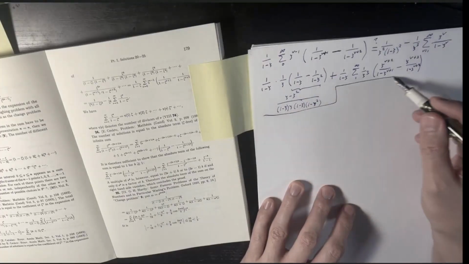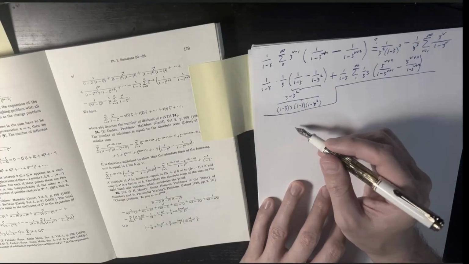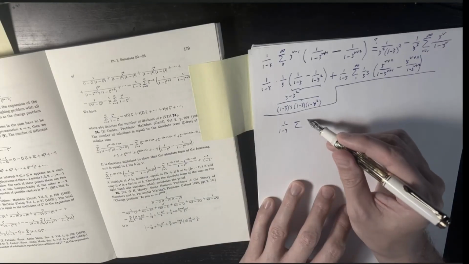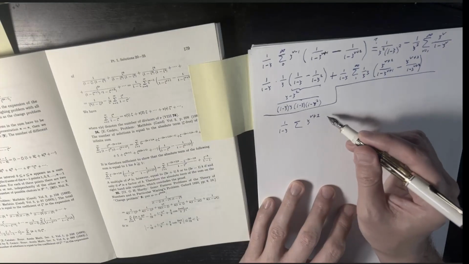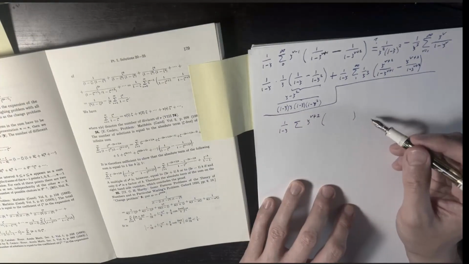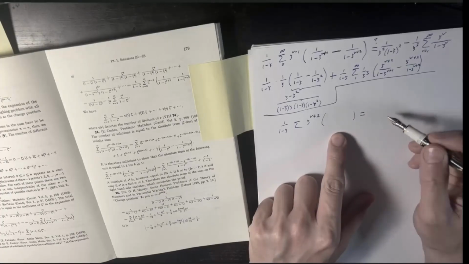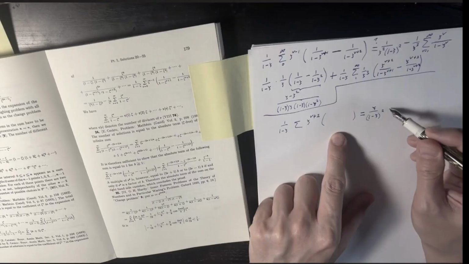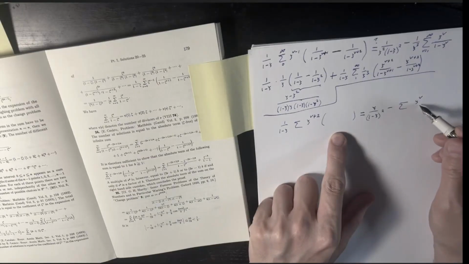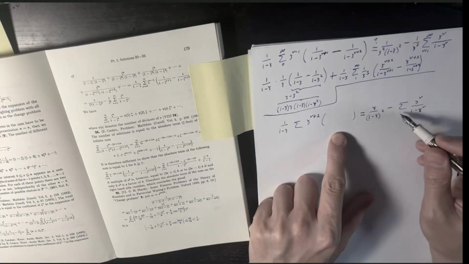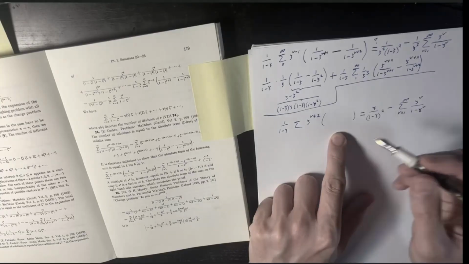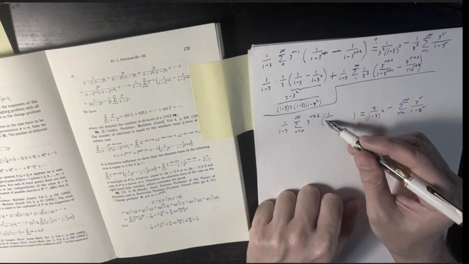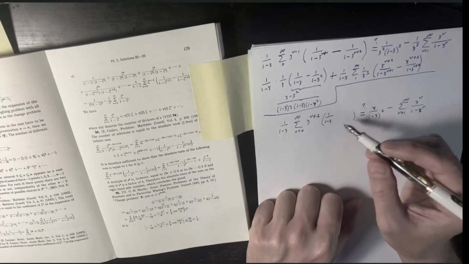Is it any more obvious that that should equal this? If we knew that, we would be done.